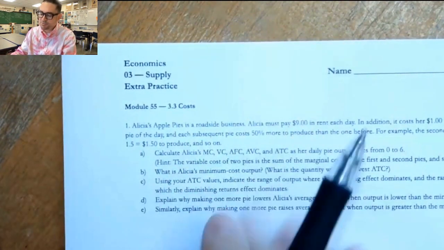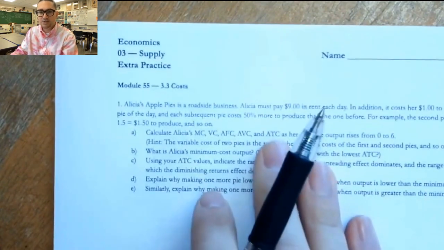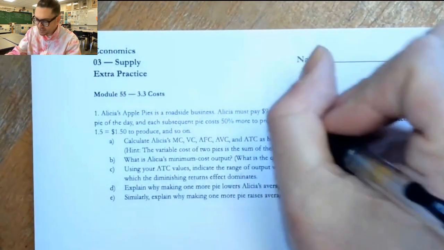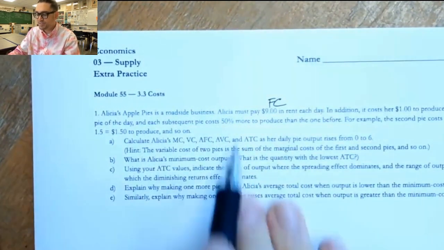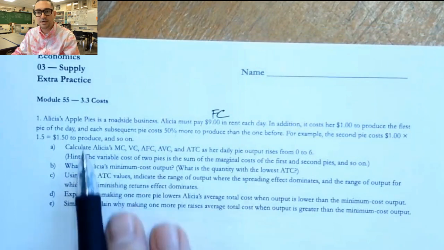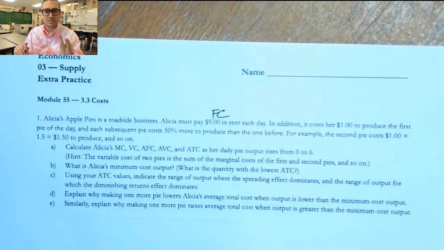So in this first practice problem, we're given Alicia's Apple Pies, a roadside business, and Alicia must pay $9 in rent each day. So the first thing I'm observing is that that's going to be the fixed cost in this problem, the rent, because it's just dependent on her operating. It's not dependent on how many units she produces. We're also going to notice that in addition, it costs her $1 to make the first pie, and each subsequent pie is 50 cents more, which means the second one's $1.50, and the third one is 50% more than that, which is $2.25, and so on.